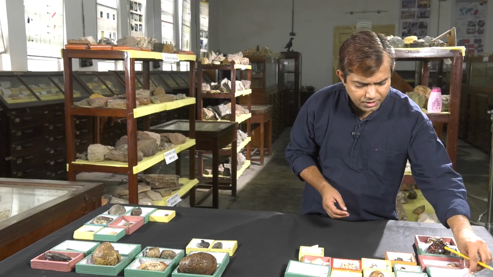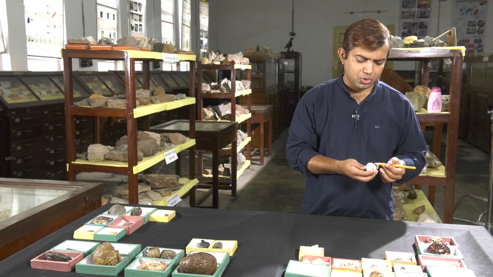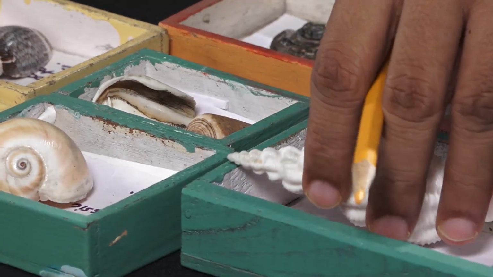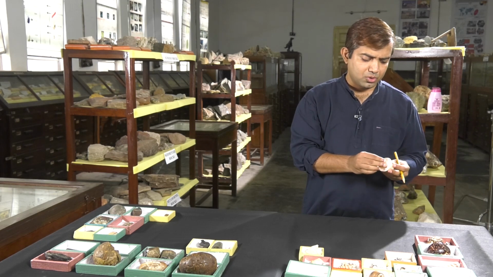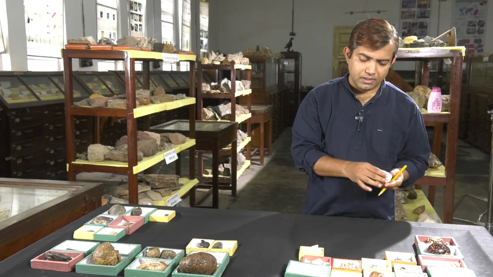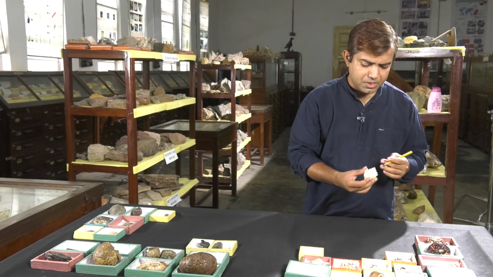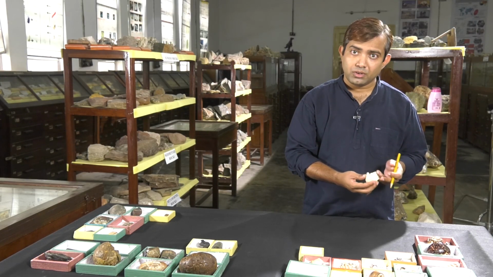You may have vertical costae, so you can have costate ornamentation. You may have a pearly surface, so the surface may be enameled. Some of the forms may show spines or tubercles, so you can have tubercular ornamentation.